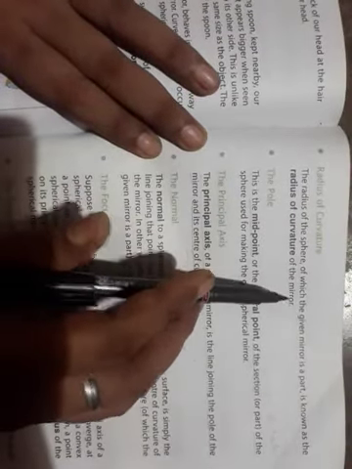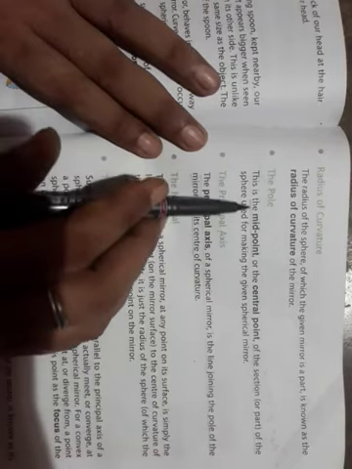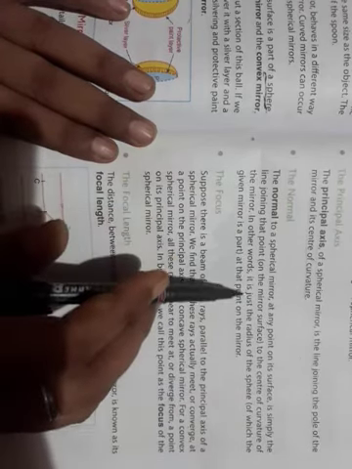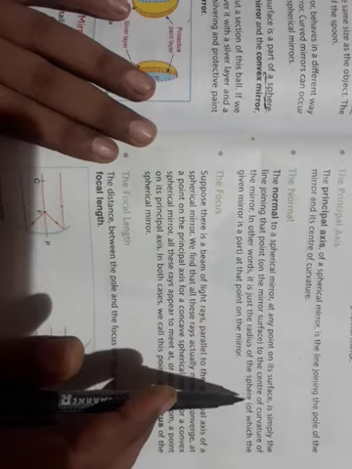Radius of curvature. The radius of the sphere of which the given mirror is a part is known as the radius of curvature of the mirror. The pole is the midpoint or the central point of the section of the sphere used for making the given spherical mirror. The principal axis of a spherical mirror is the line joining the pole of the mirror and its center of curvature. The normal to the spherical mirror at any point on its surface is simply the line joining the point to the center of curvature of the mirror. In other words, it is just the radius of the sphere.